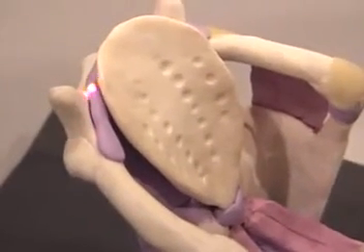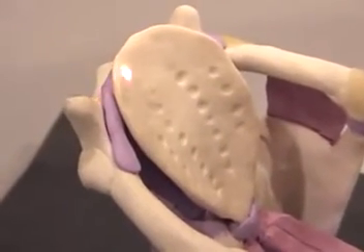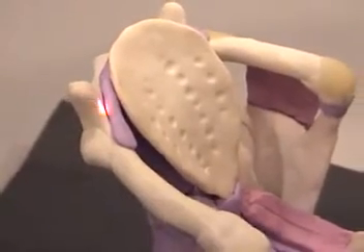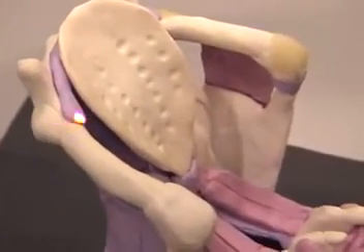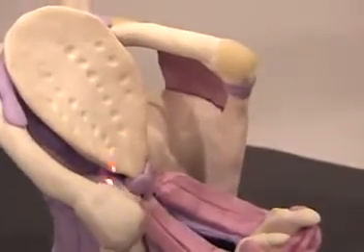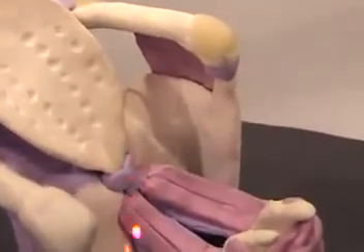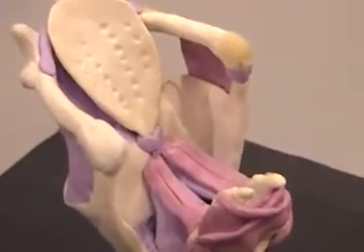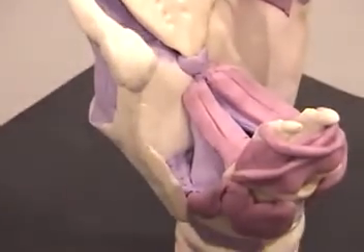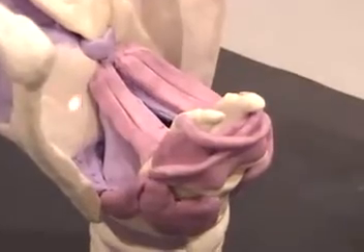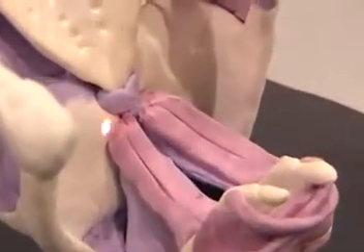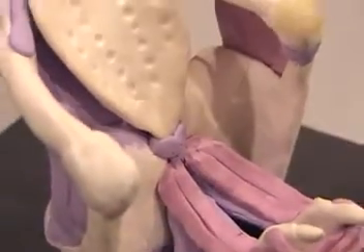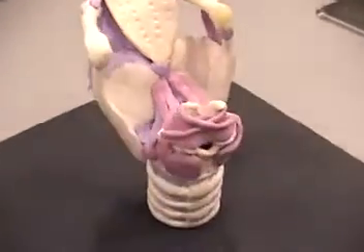This ligament extends from the anterior surface of the epiglottis to the upper border of the body of the hyoid bone. And while we are here at the epiglottis, let's also take a look at this area here. The epiglottis is attached to the inner surface of the angle of the thyroid cartilage just below the notch by the thyroepiglottic ligament. Now we will consider some muscles associated with the larynx.